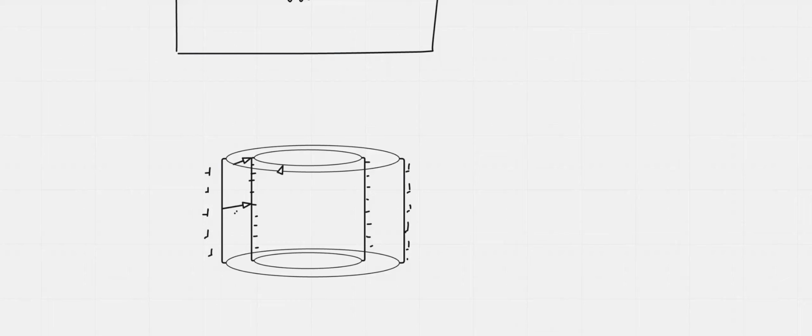Now you can see I have some electric field all over the circuit, right? Is it clear? We have these kind of electric field basically.